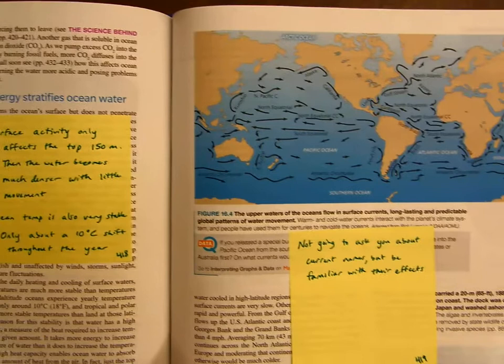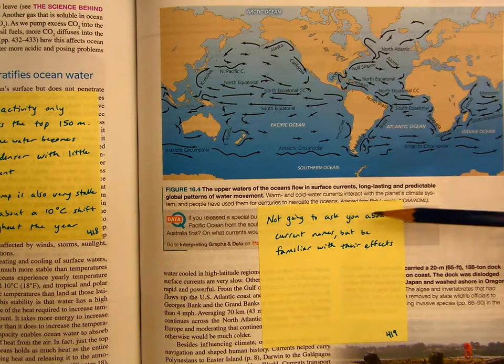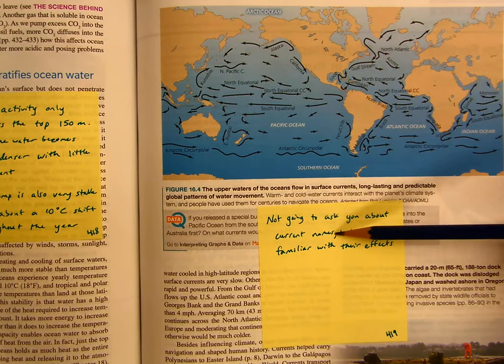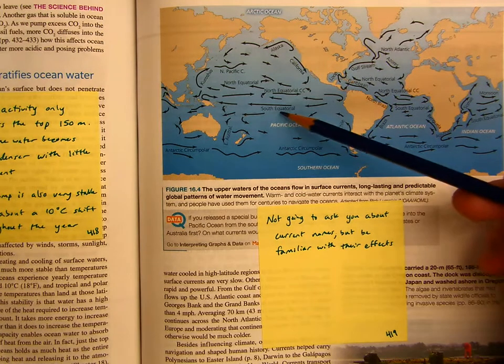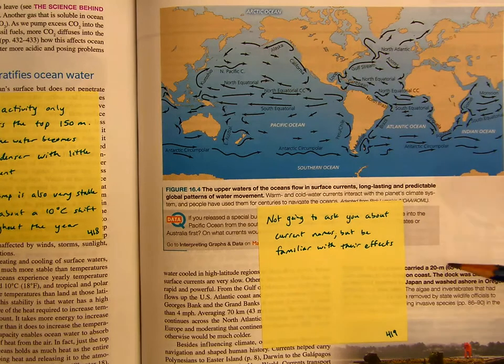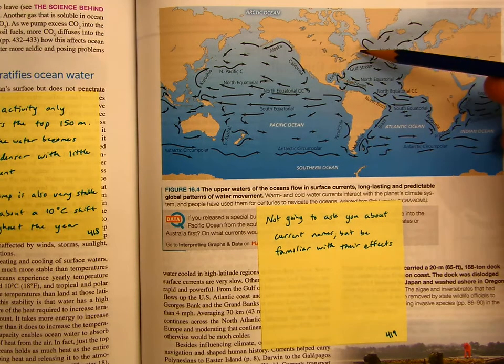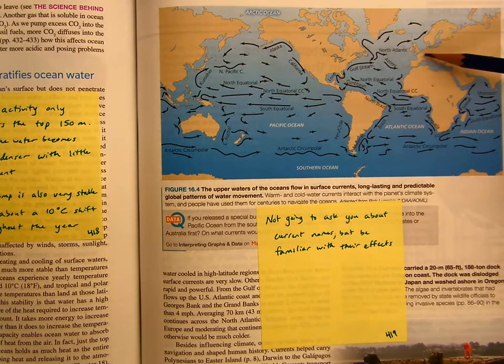So this next page, 419, is very important, talking about ocean currents. Like it says there, I'm not going to ask you about the current names, like the South Equatorial and the North Equatorial and the North Atlantic and the Azores. I'm not going to ask you about the names of anything, but you have to be familiar with how they affect things. An easy way to talk about their effects is: why is the northern part of Canada really, really cold, but at the same latitude, Europe is pretty warm?